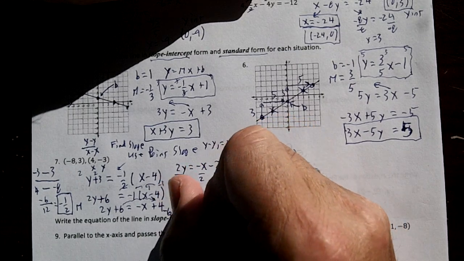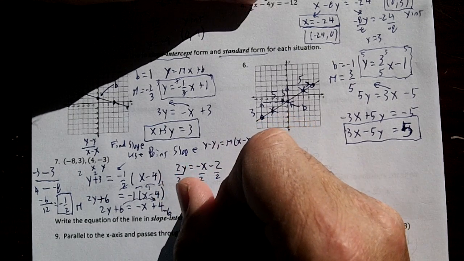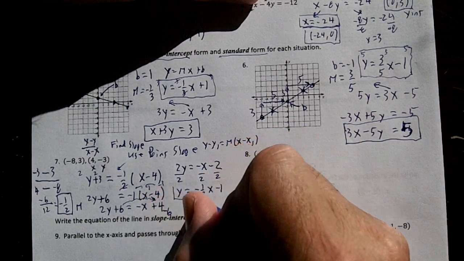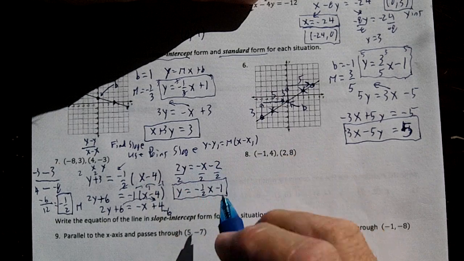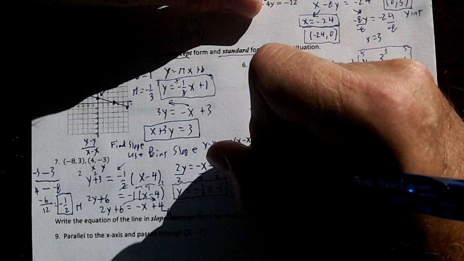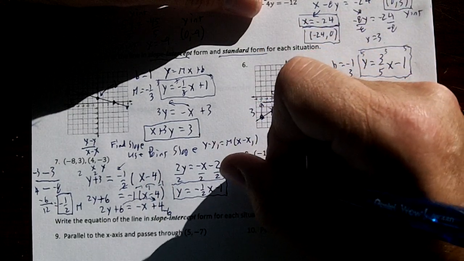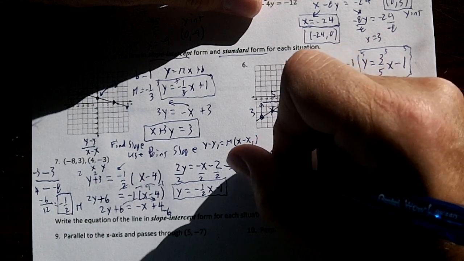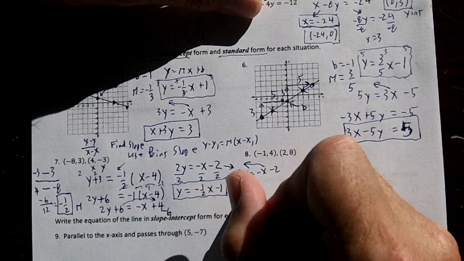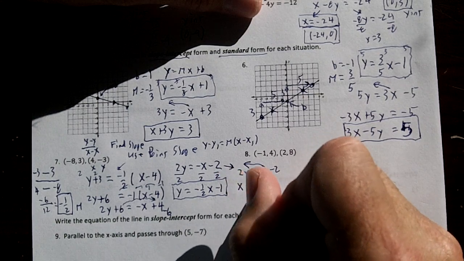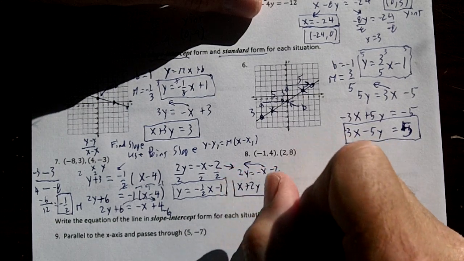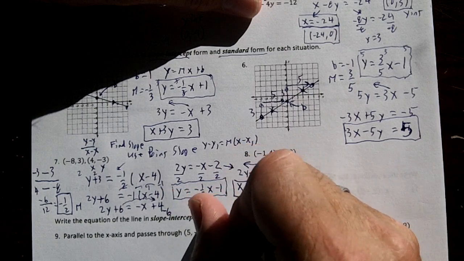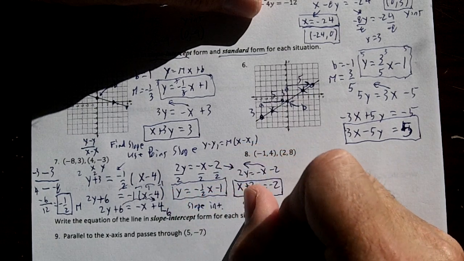And I'll get y equals negative 1/2 x minus 1. That's my slope-intercept form. Now then, let's take this equation right here, 2y equals negative x minus 2, and move the x over. If I do that, I end up with x plus 2y equals negative 2, and that's my standard. So this is slope-intercept, and this is standard.